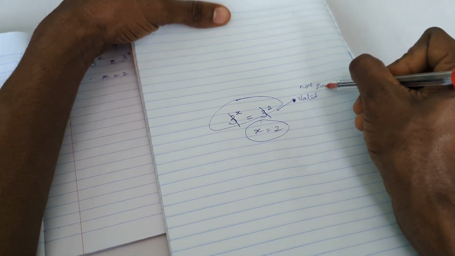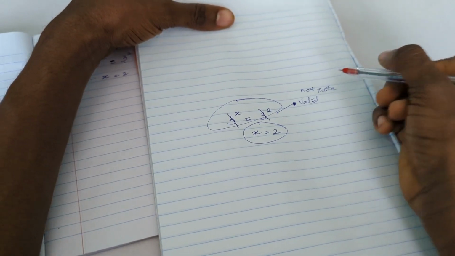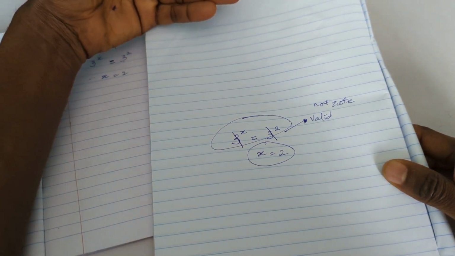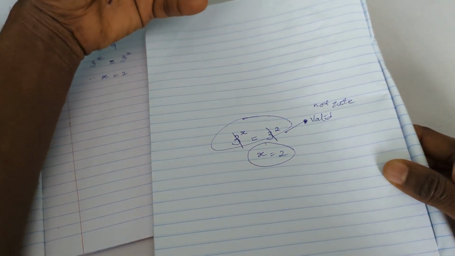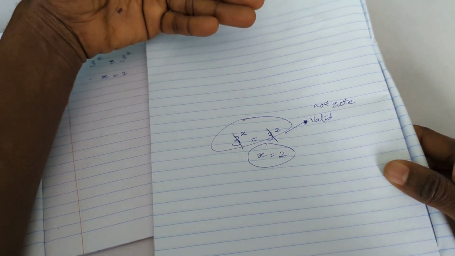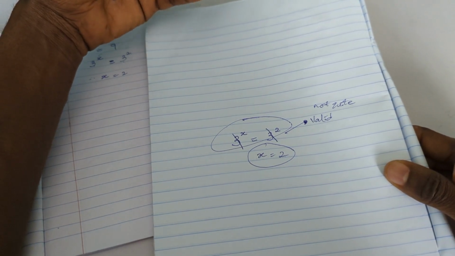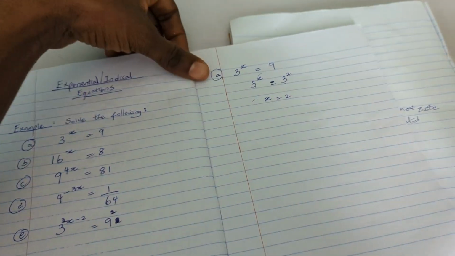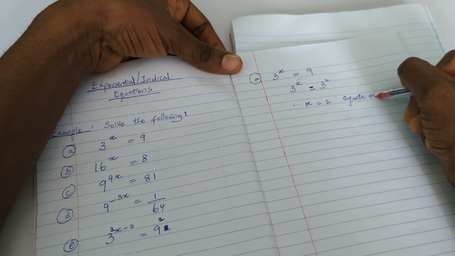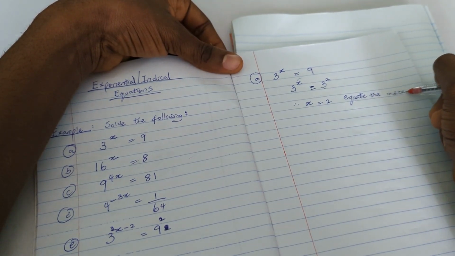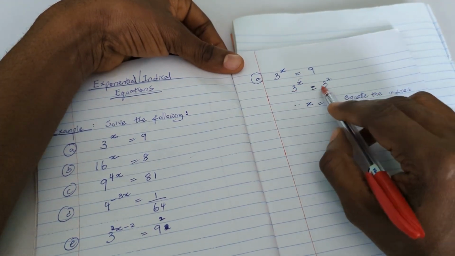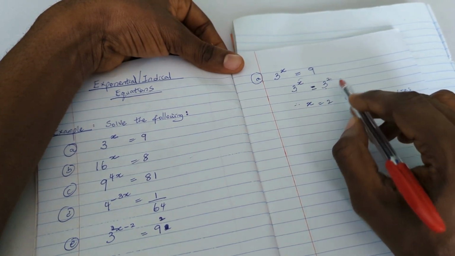But just because it is not quite valid doesn't mean we cannot borrow from the idea, if that's what allows us to understand the concept well. The idea being communicated is that we equate the indices, since the bases are the same. If we have the same bases, we can always equate the powers. That's the idea.